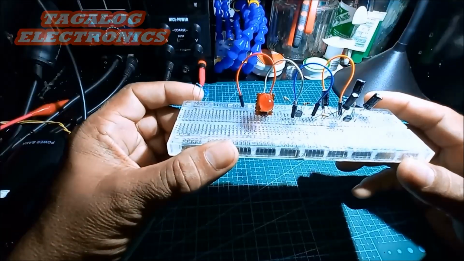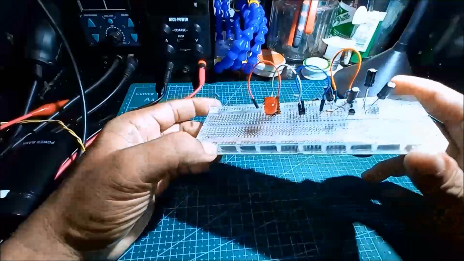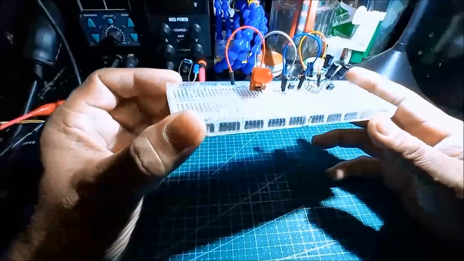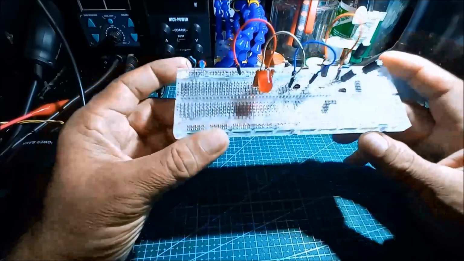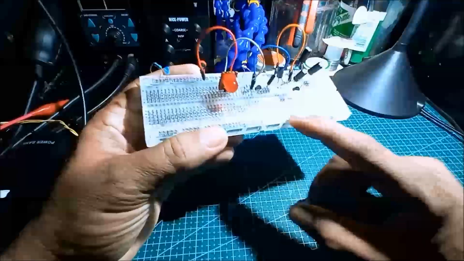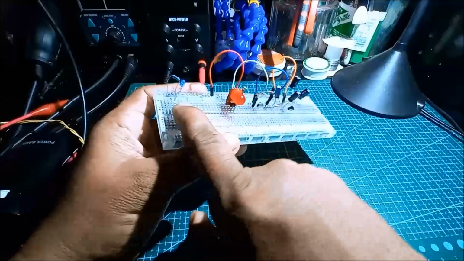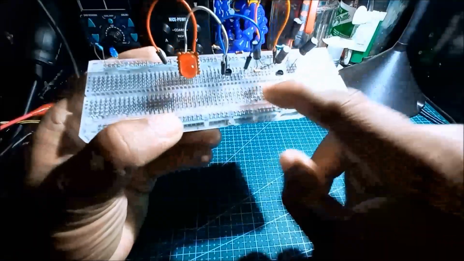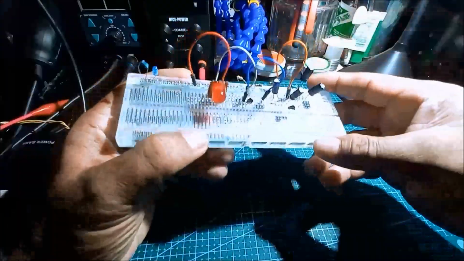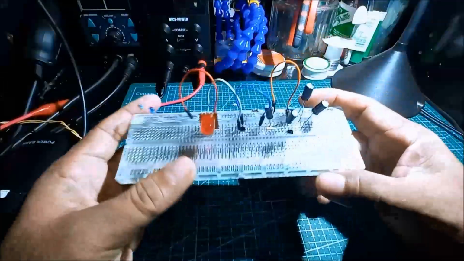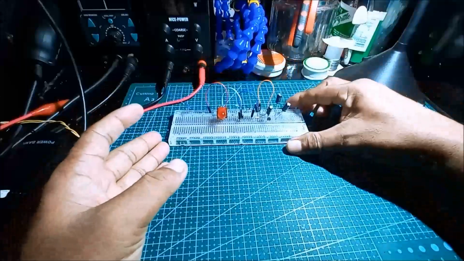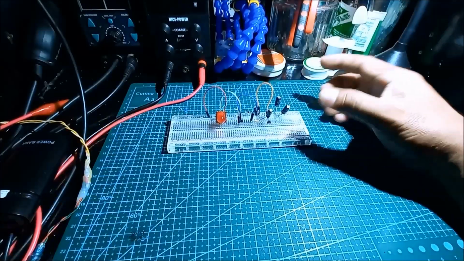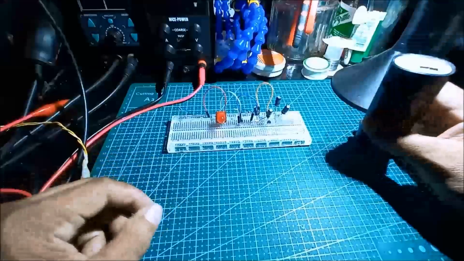We have a new project. This is our new project. We have discrete components. This is the power LED, the output LED, some resistors, capacitor, jumper wires, and this breadboard. This is called LED fader.